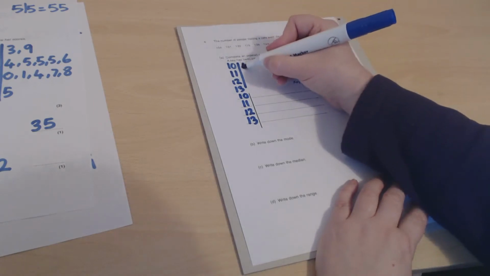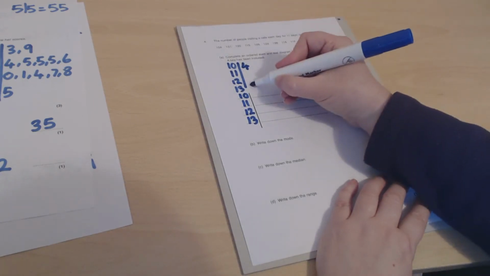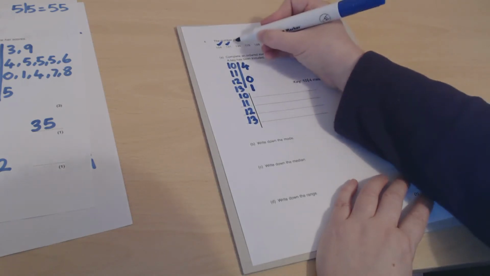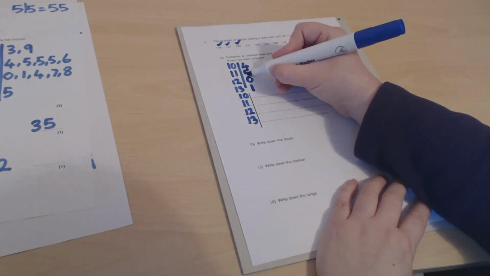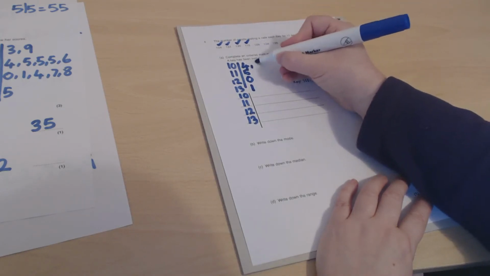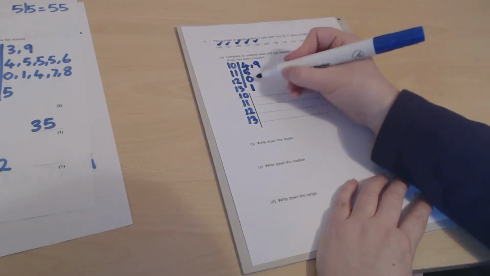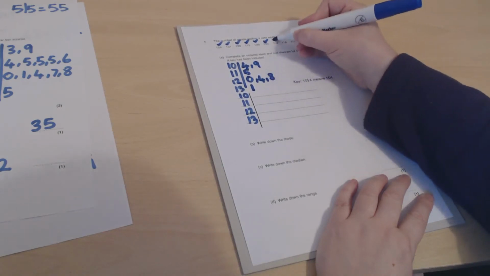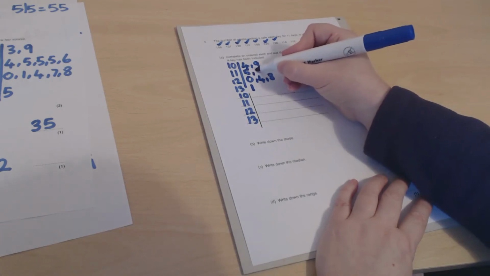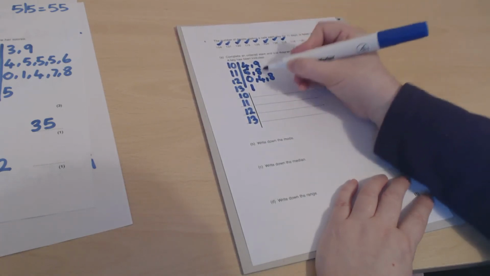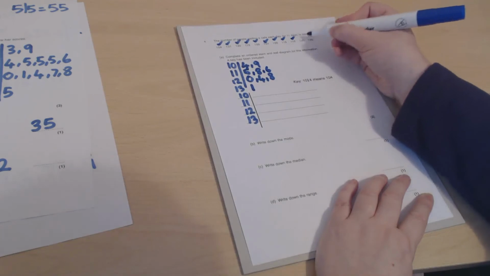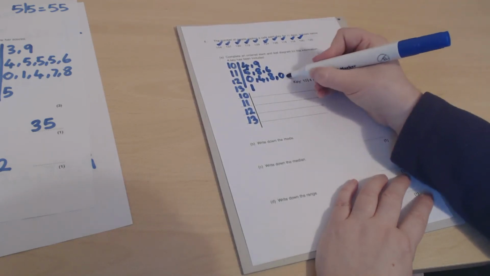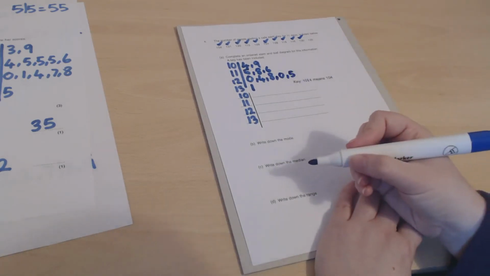So 104, 131, 120, 115, 109, 124, 128, 118, 116, 120, and 125. And now let's rearrange them.